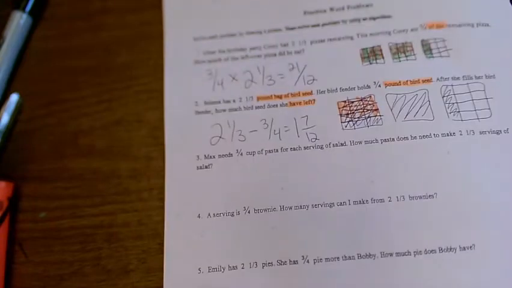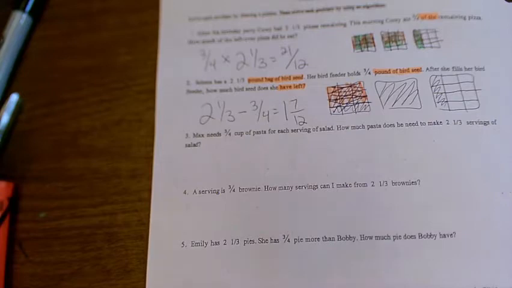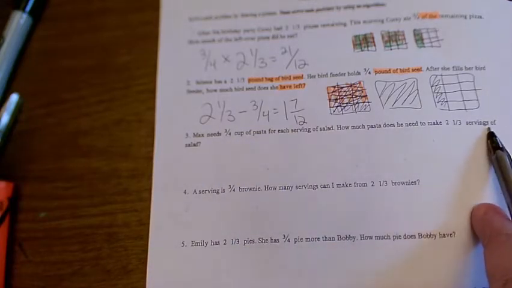Okay. In number 3, it says Max needs 3/4 of a cup of pasta for every serving of salad. So how much pasta does he need to make 2 1/3 servings? Okay, this is one where you might be tempted to say it's division because we have cups and servings.